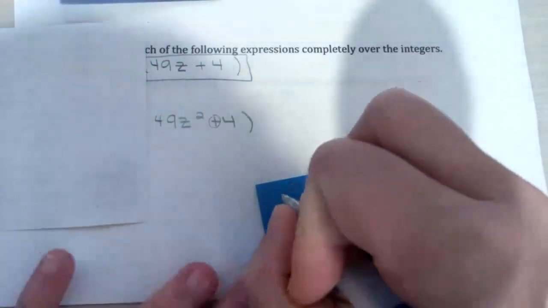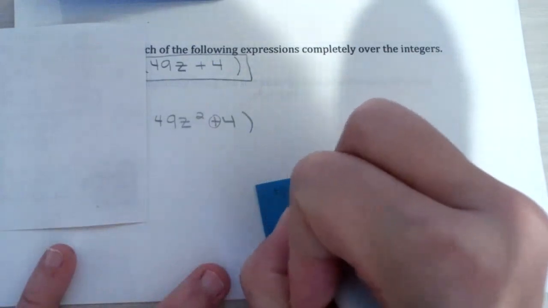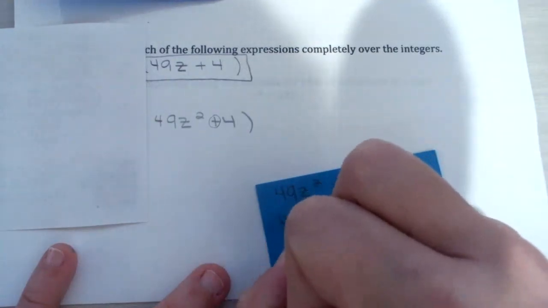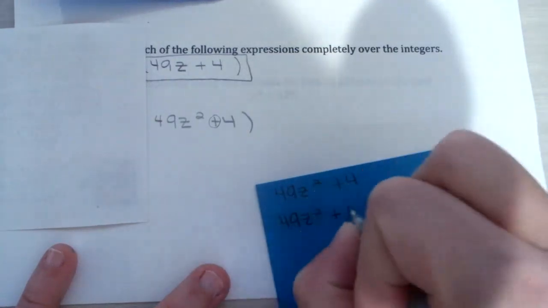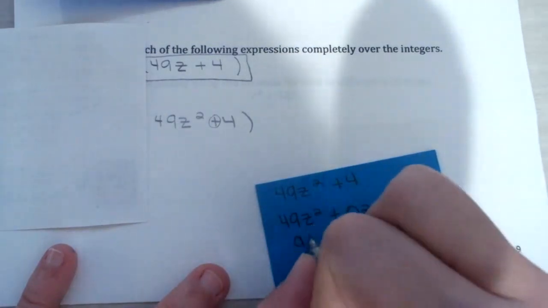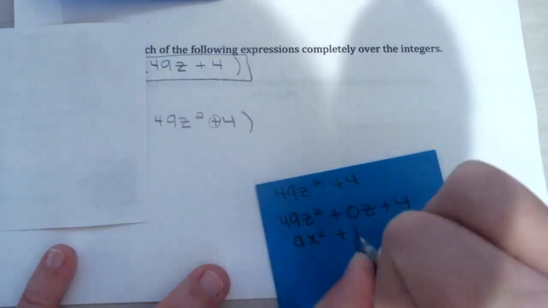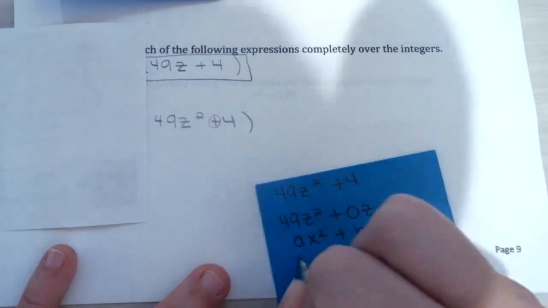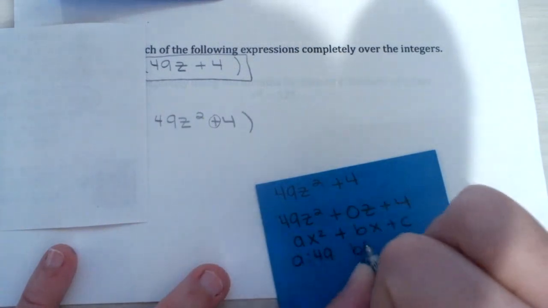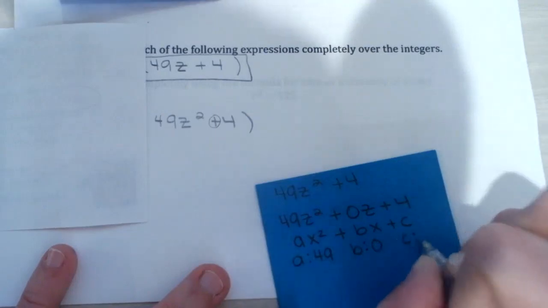If we were to put this in standard form, I'm going to forget about the 5 for just a second. So 49z squared plus 4. Let's put this in standard form. So 49z squared, there's no z term, so plus 0z plus 4. So that way it's in ax squared plus bx plus c form. So a in front of z squared is positive 49. B in front of z is 0. C out by itself is positive 4.